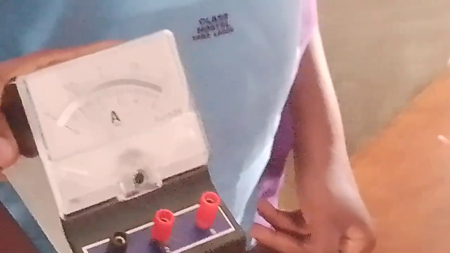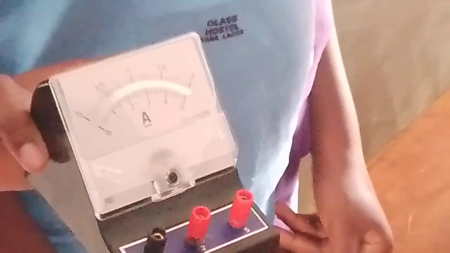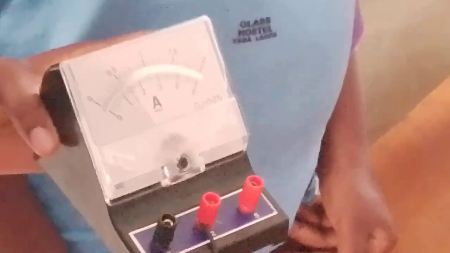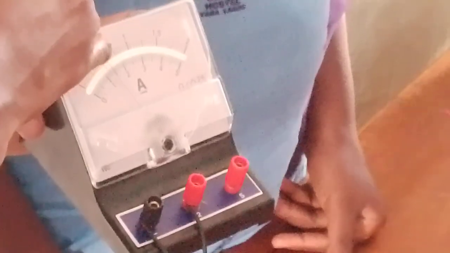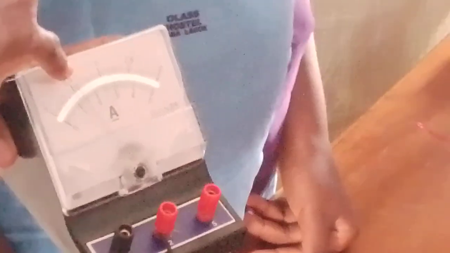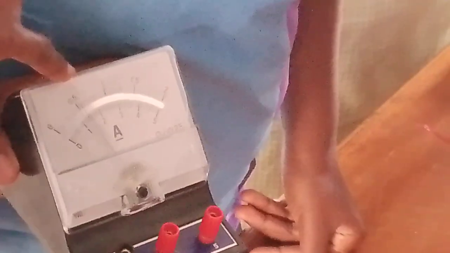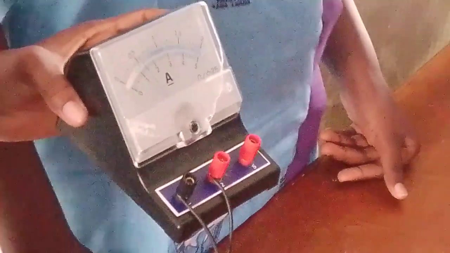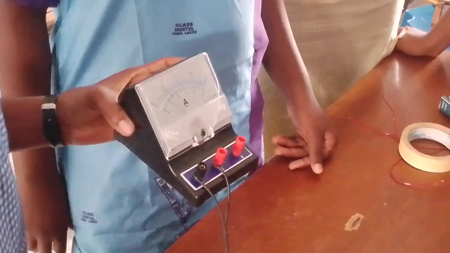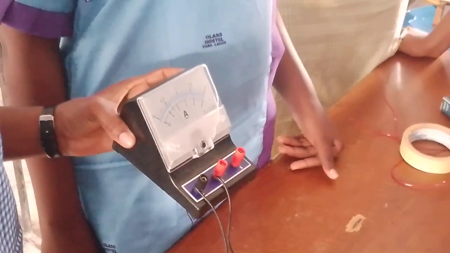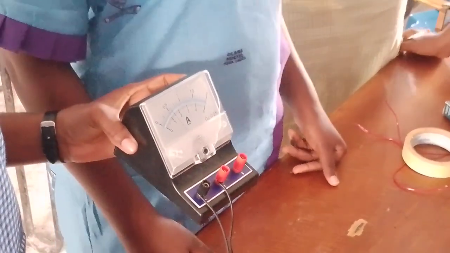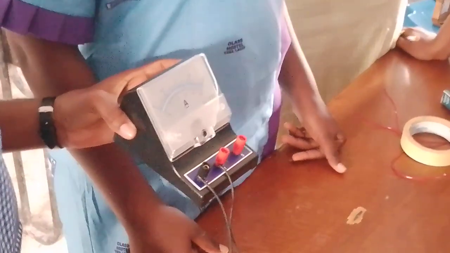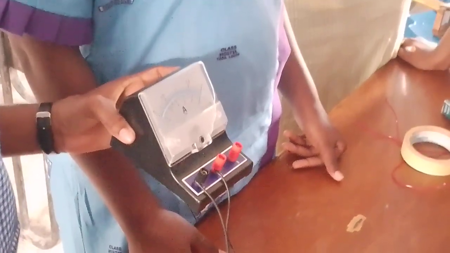So someone should take that reading down for us. What are you seeing? 0.5. Is it 0.5? It's past 0.5. And when you are taking your readings on the ammeter, your eye must be vertically direct to avoid error due to parallax. Are you getting 0.55? Is each division 0.05? Yes. Okay, so put it down.